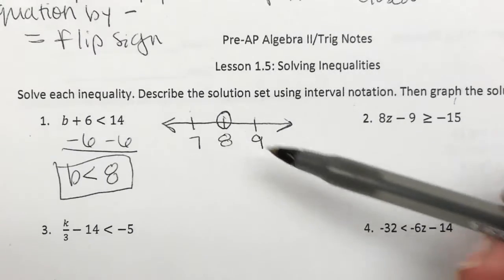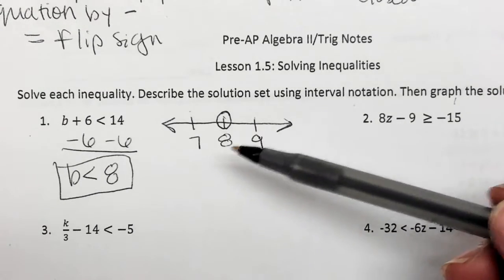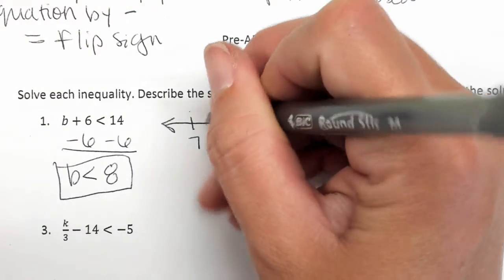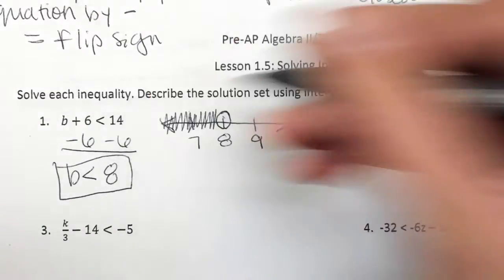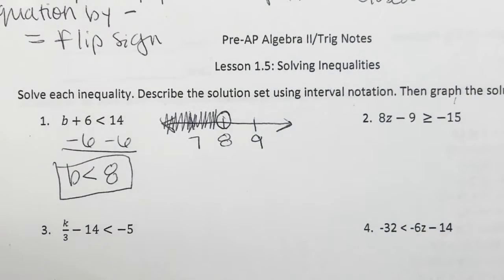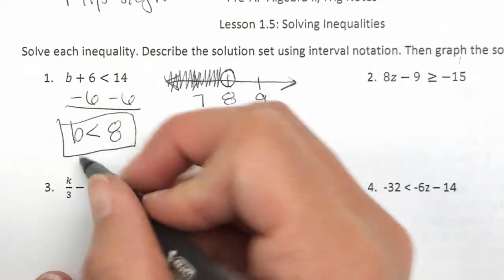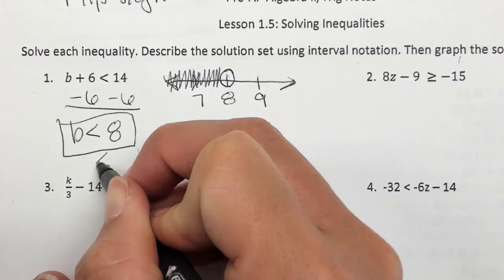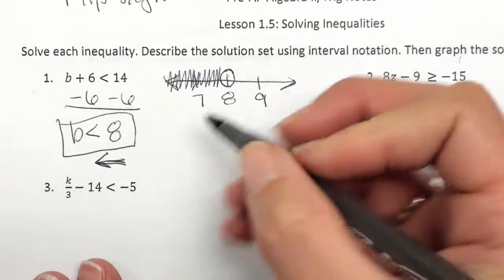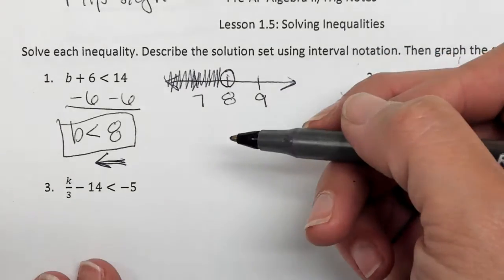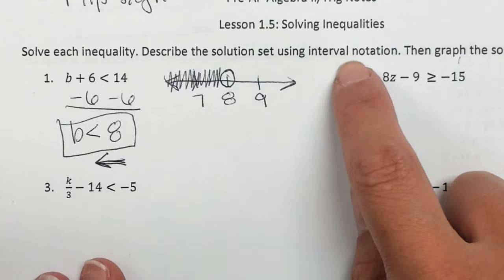And for this one, which side is less than 8? Left or right? Left. Good. So we're going to shade everything to the left. And an easy way, if you can't remember that or what these say, which way is this inequality sign pointing? To the left. Good. So that's an easy way to remember where to shade. Alright, now for interval notation.